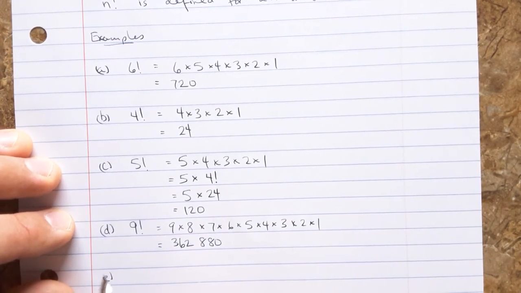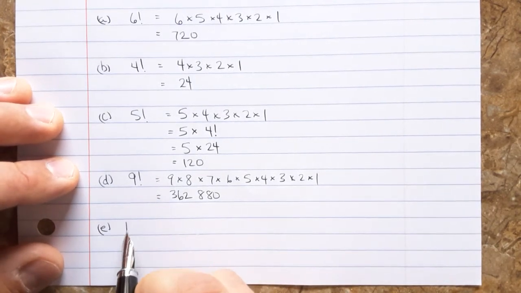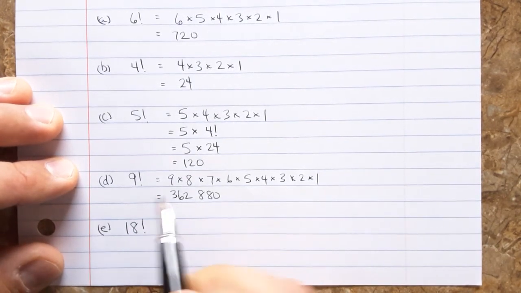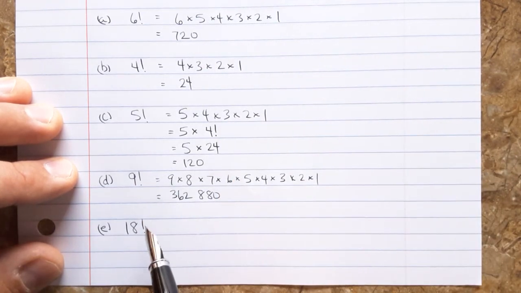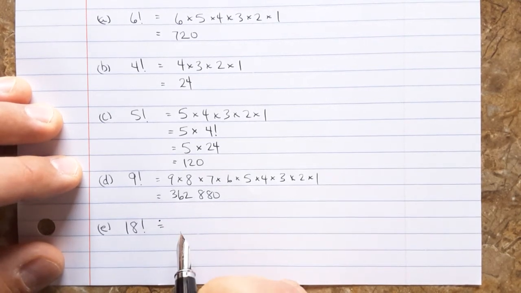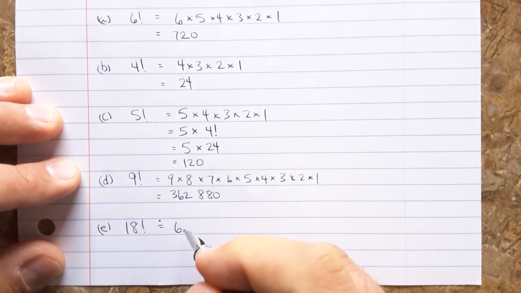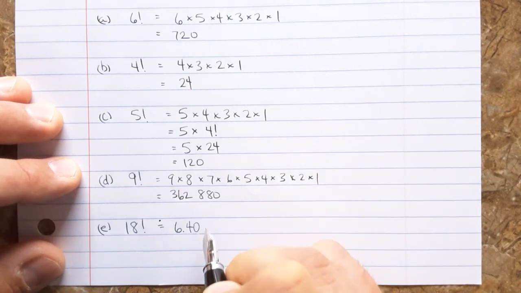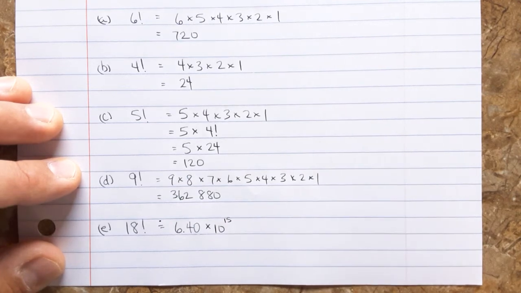Let's do 2 more. I'm going to have to squeeze them in. I'm at the bottom of my page. How about 18 factorial? Now, it's not twice as much as this number. You can see these have been growing very quickly. It's actually very, very, very large. In fact, it's so big that I'm going to write an approximation for it. We usually don't have to write down approximations in data management, but this time we will. It's about 6.40 times 10 to the 15.